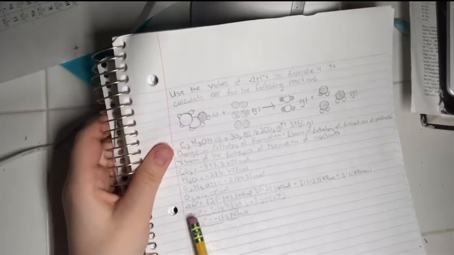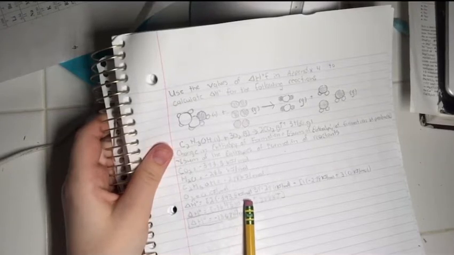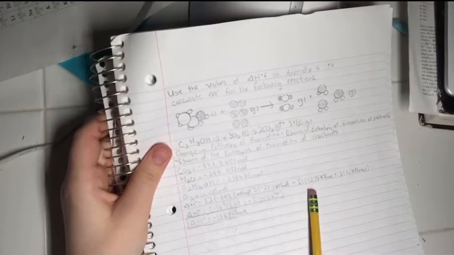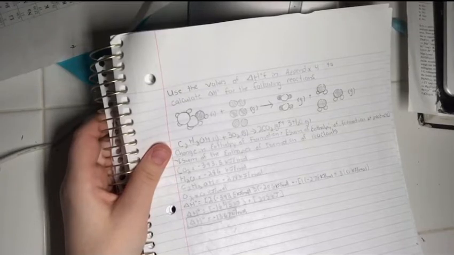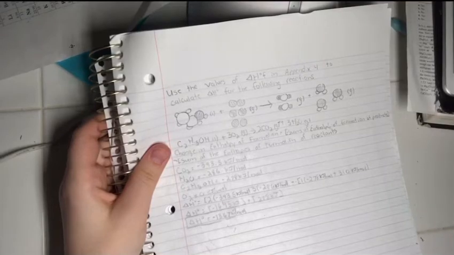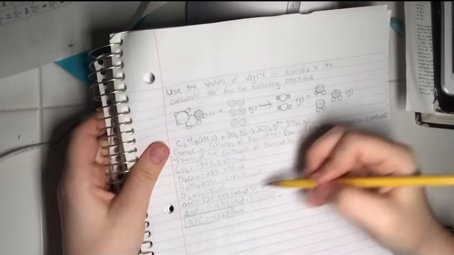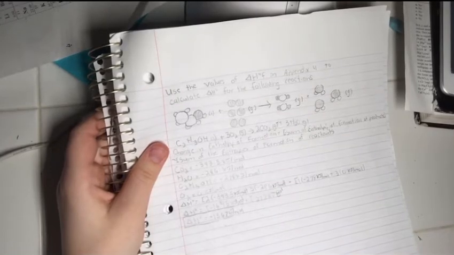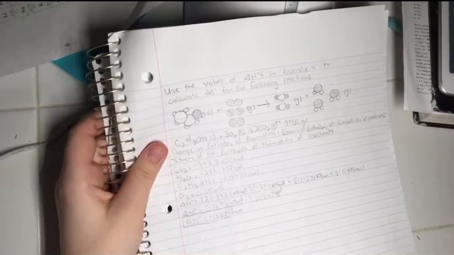So your equation should be delta H equals 2 times negative 393.5 kilojoules per mole plus 3 times negative 286 kilojoules per mole minus 1 times negative 278 kilojoules per mole plus 3 times 0 kilojoules per mole, which simplifies down to delta H being negative 1,645 kilojoules per mole plus 278 kilojoules per mole, which equals, so delta H should equal negative 1,367 kilojoules per mole.